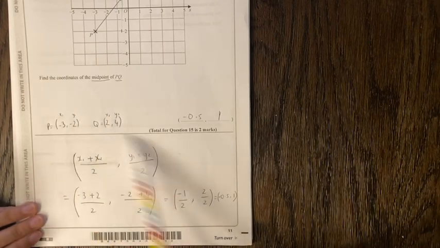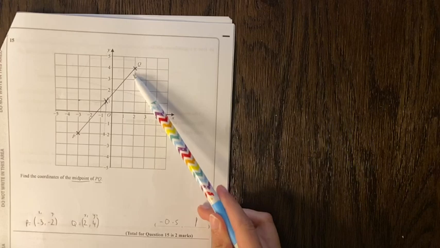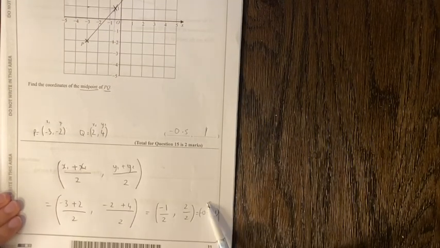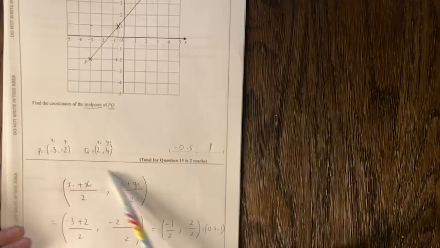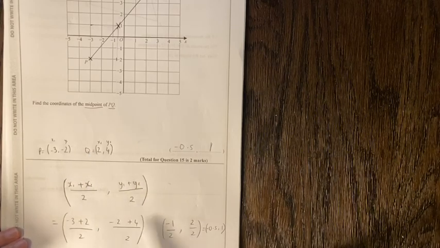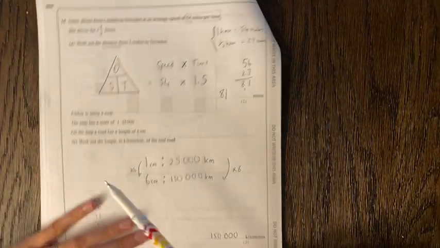But this is not worth doing for 2 marks. I think you could roughly eyeball it, but it's a way to check that you've got the right answer. And this is really helpful when it comes to paper 2 and paper 3, where you will probably need to use your calculator to do harder calculations here. Okay.